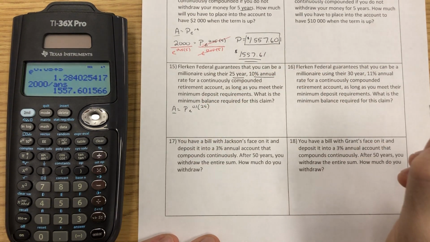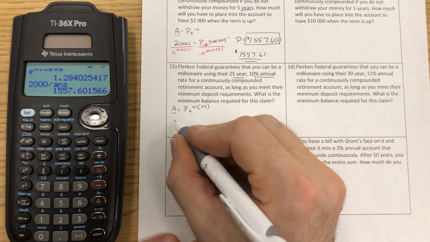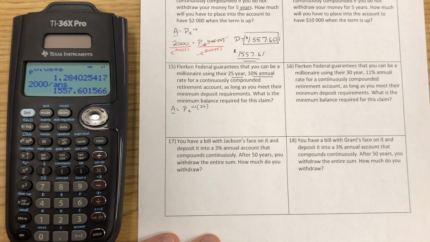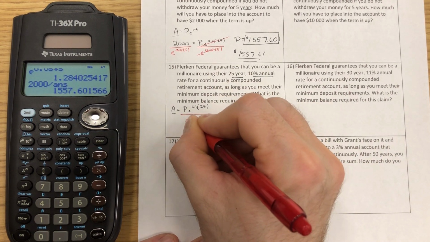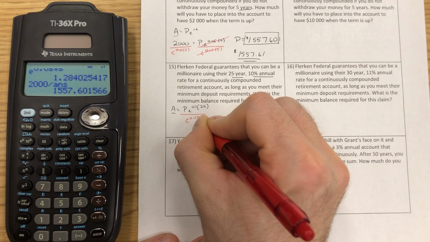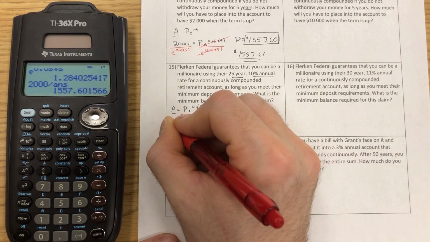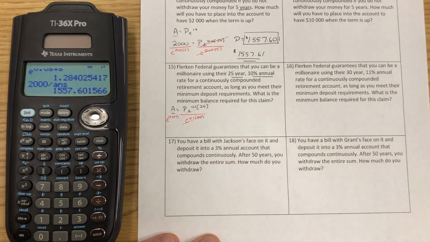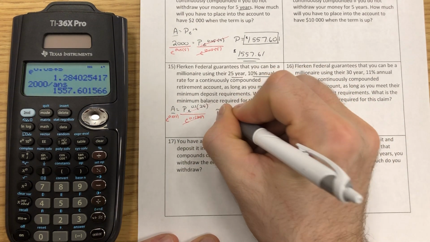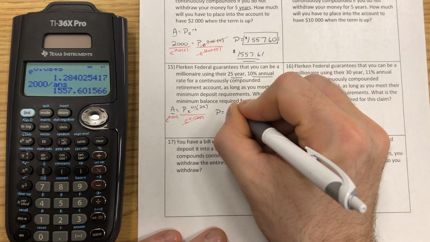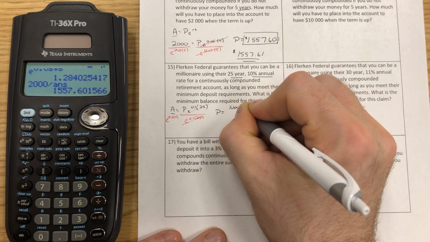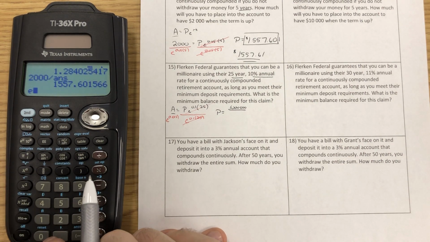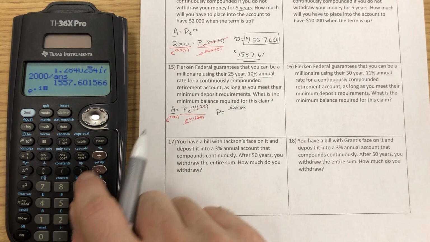I can just go ahead and keep these 2. Actually, those are my RT. So if that's $1 million, what I'm going to have to do is take $1 million and divide it by that number, because that's going to cancel those out. So the amount that we put in is going to be 1 million divided by Euler's number raised to the 0.1 times 25.